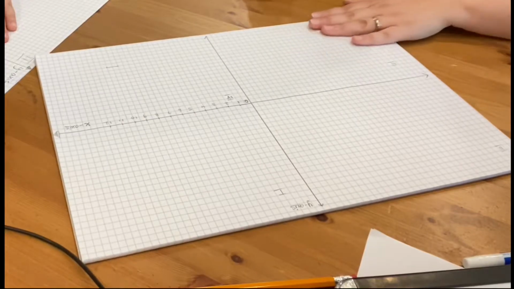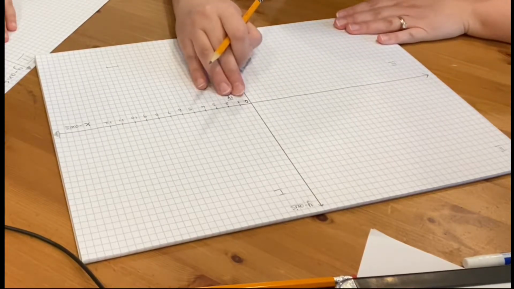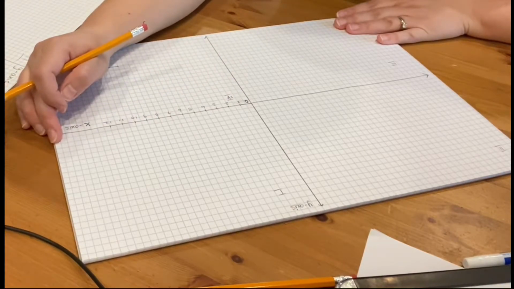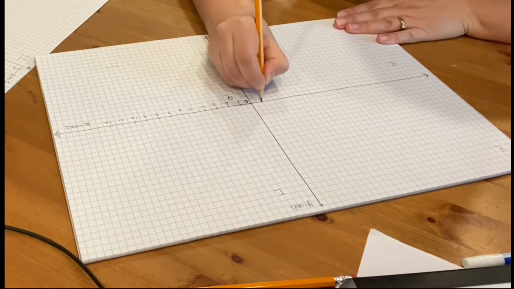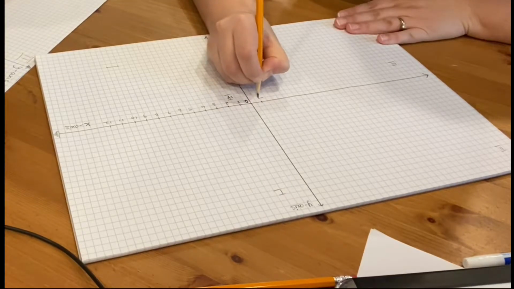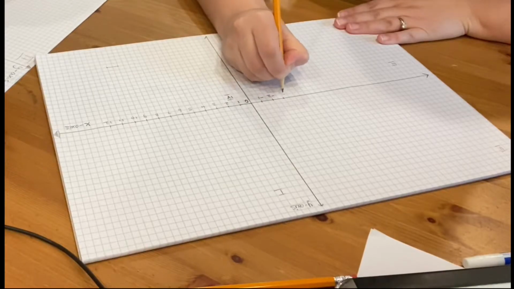So the positive numbers go to the right of the number line, and to the left of 0, we have the negative numbers or integers. And we use the same scale to write them down.